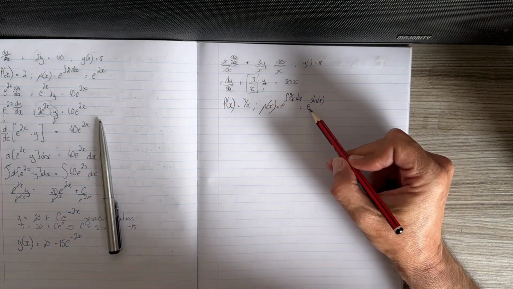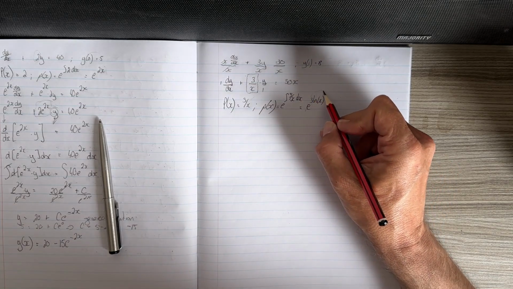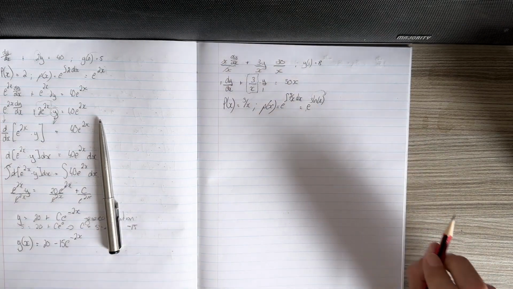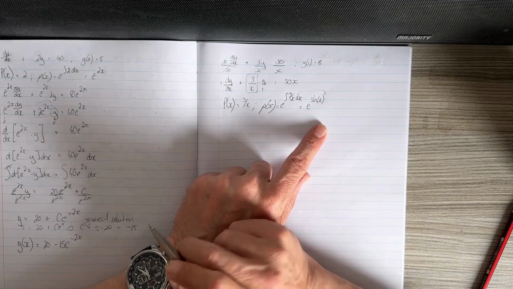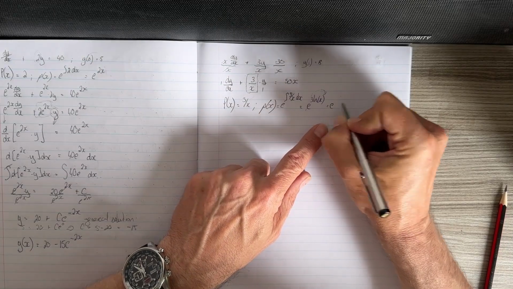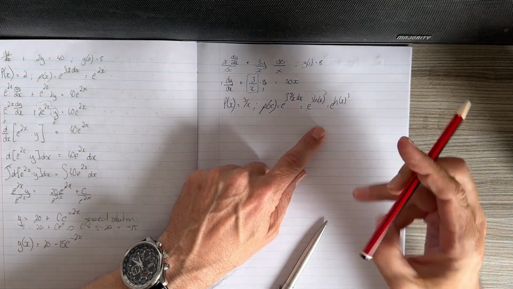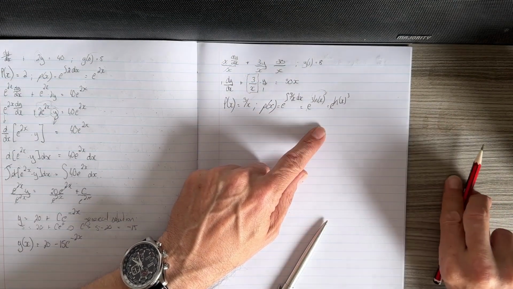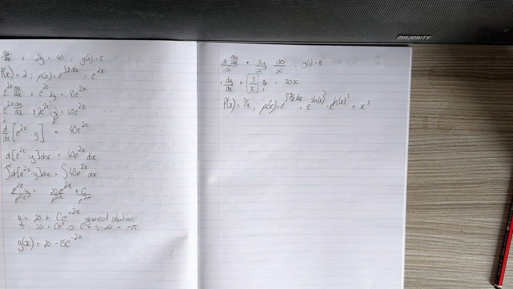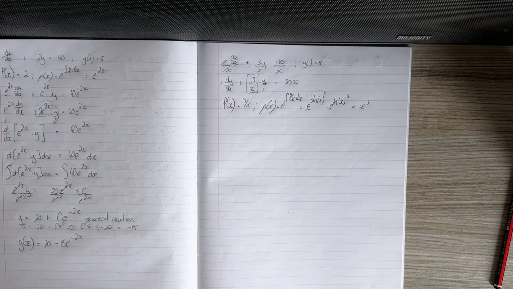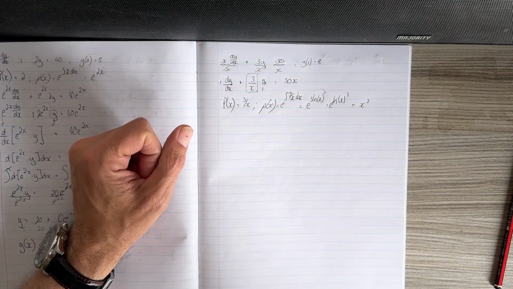Well, we can't cancel the e and the logarithm yet, but by the laws of logs we can bring this 3 to a power. Remember, if we have the constant in front of the log term, we can make it the power. So that is going to be e to the logarithm x cubed. The e and the logarithm will cancel, and we are left with x cubed. See, all very easy. There's nothing complex to this. You must just know your laws of logs, laws of exponents.